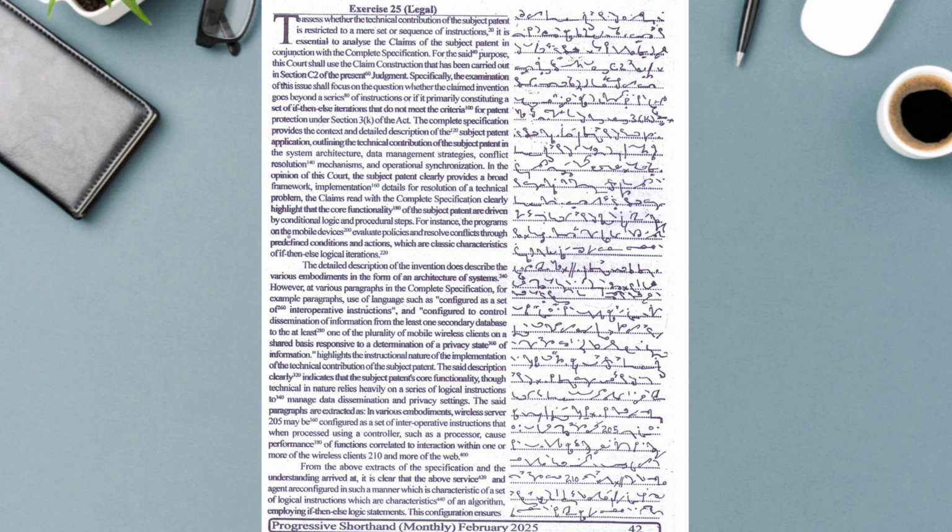From the above extracts of the specification and the understanding arrived at, it is clear that the above service and agent are configured in such a manner which is characteristic of a set of logical instructions, which are characteristics of an algorithm employing if-then-else logic statements.